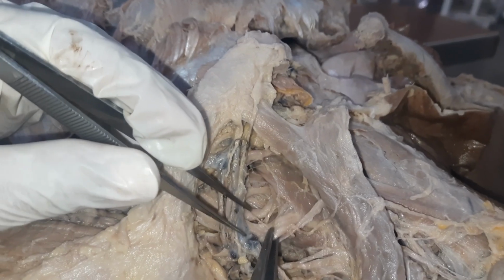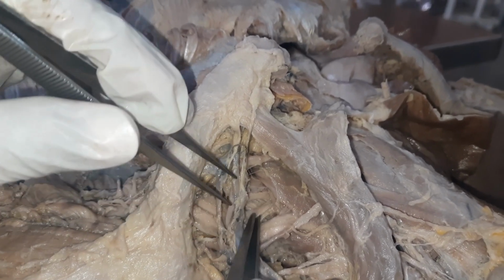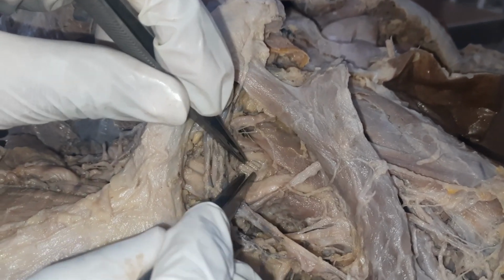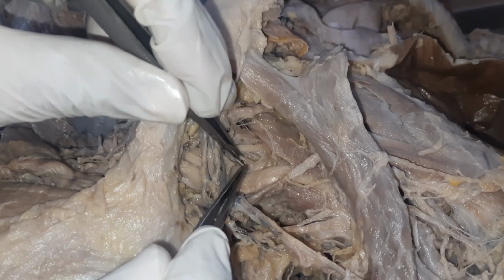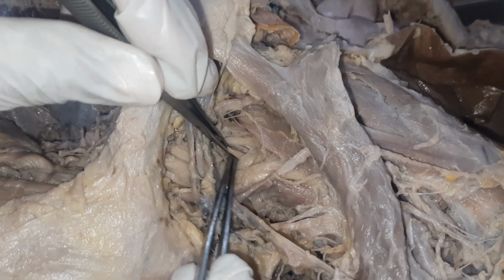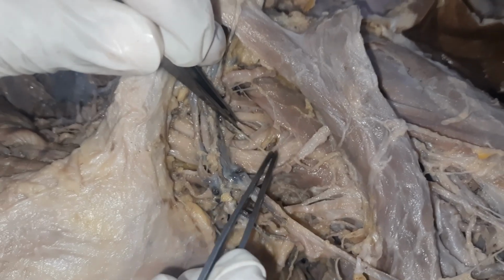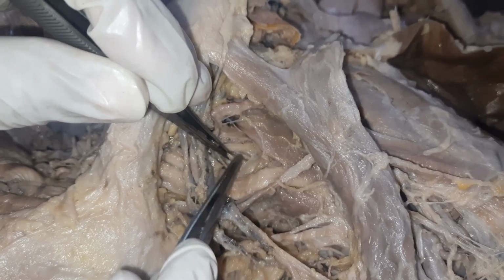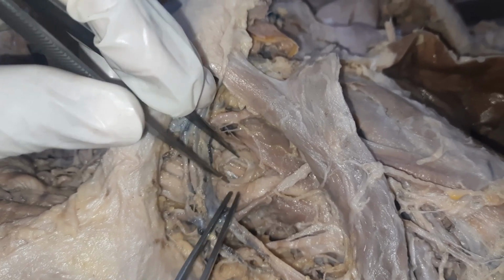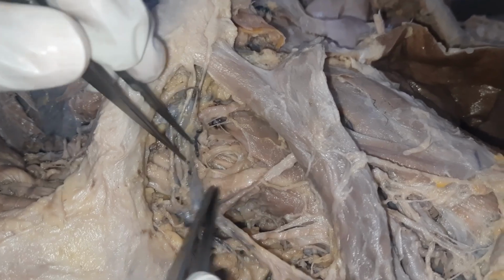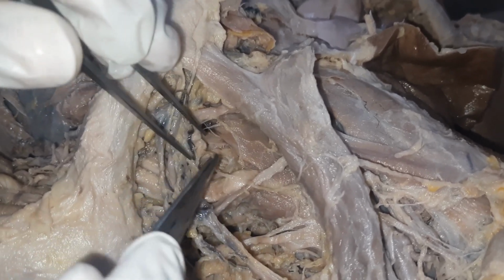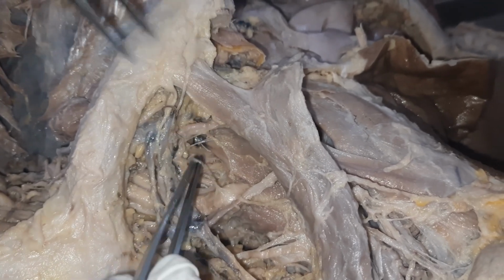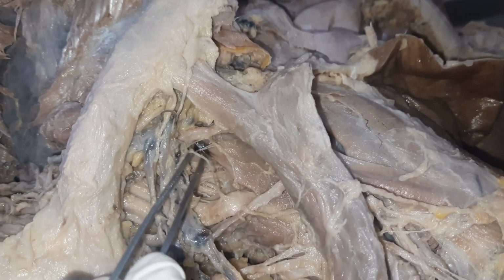This is upper trunk, middle trunk, and this is lower trunk. And here there is a nerve, this one. This nerve is running behind the trunks, and this is long thoracic nerve, which supplies serratus anterior. There is a nerve which is running anterior to the trunks, that is anterior to the brachial plexus, which is arising from upper trunk, that is called nerve to subclavius.